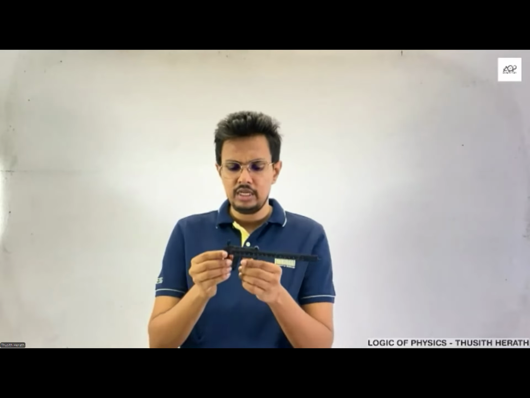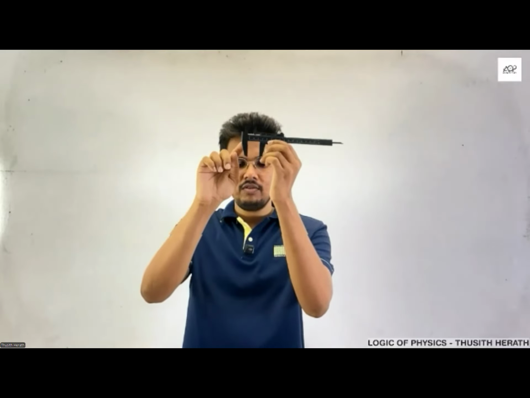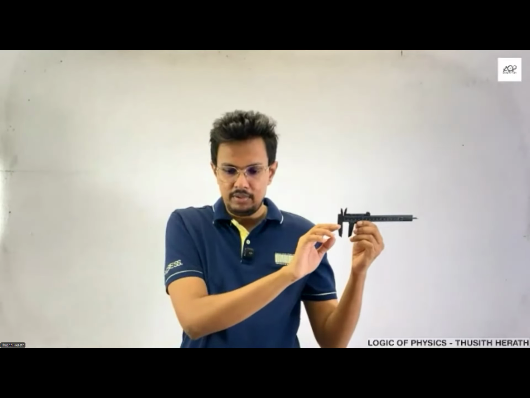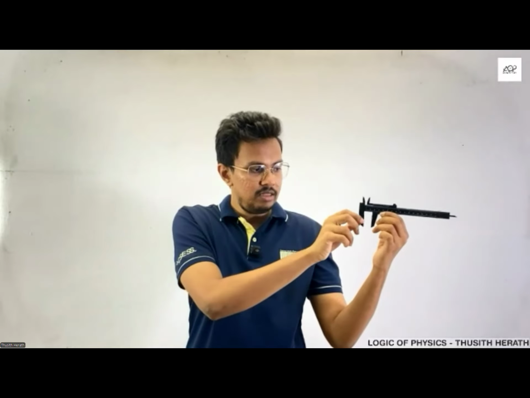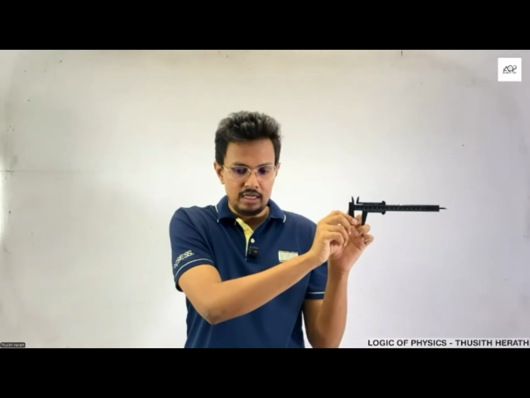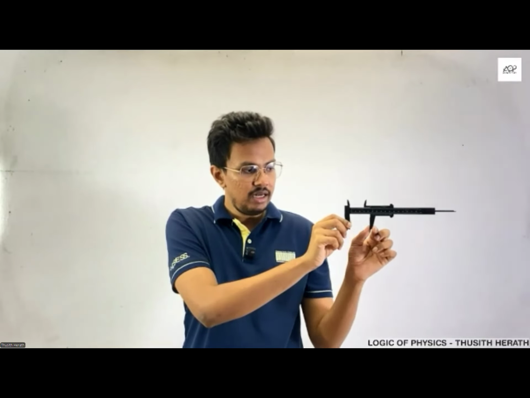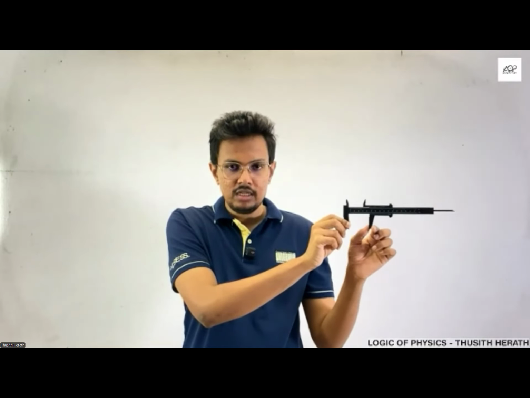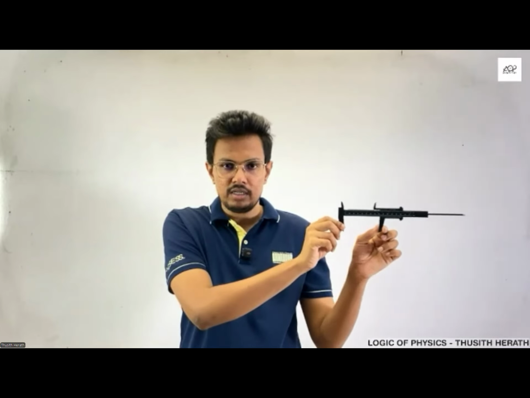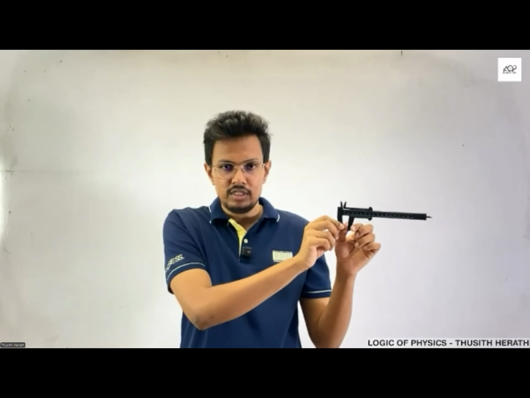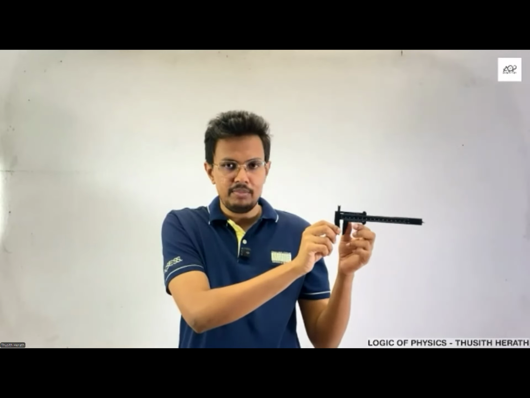First, you have to know that there are two parts of a Vernier caliper, as you see. Here, there's one part, which I will keep here. This part is stationary, and you can move the other part along the stationary part. Right? This is the first thing you have to learn about the Vernier caliper.